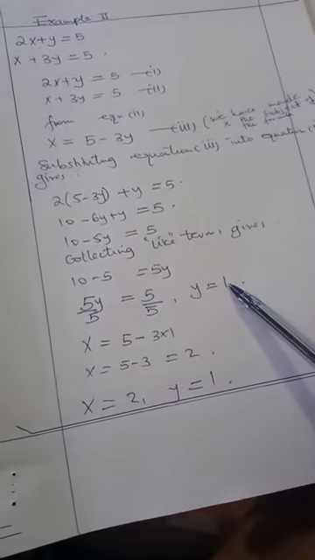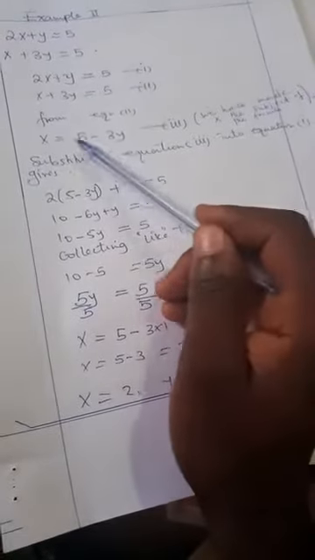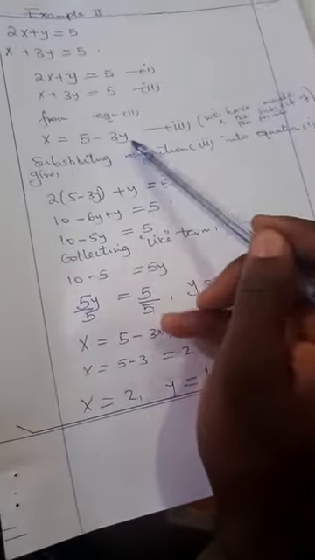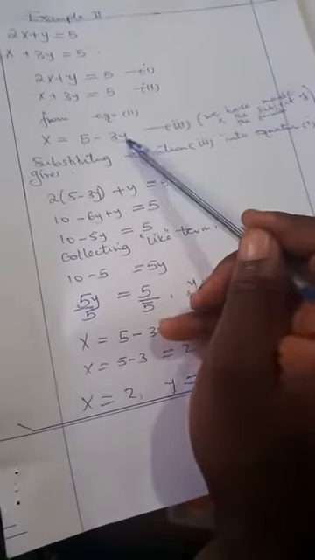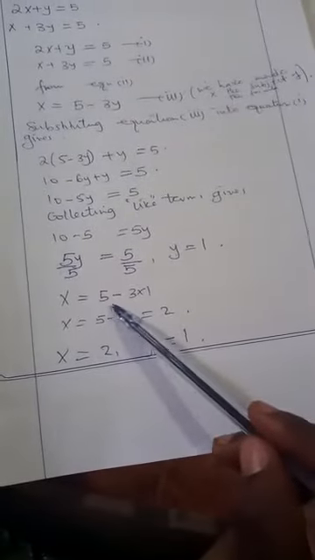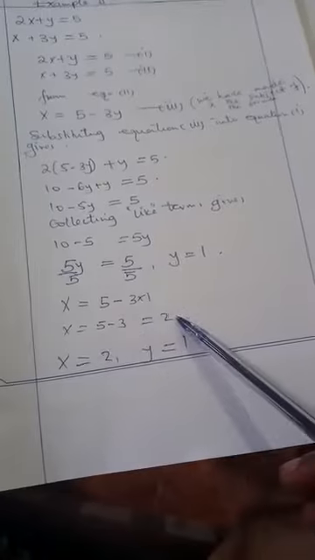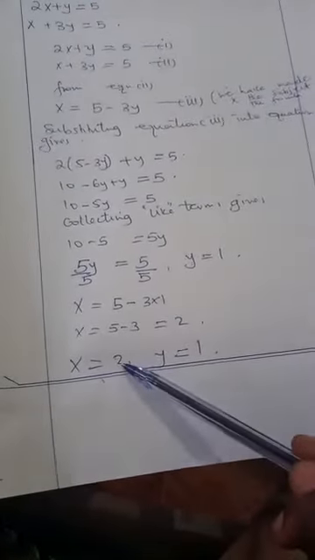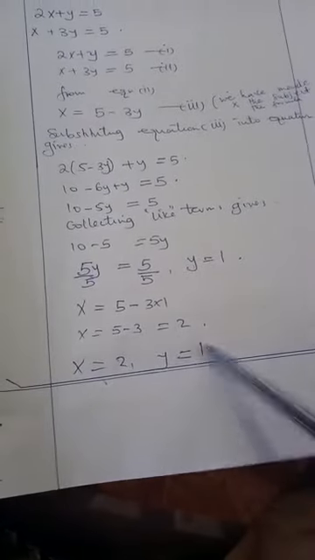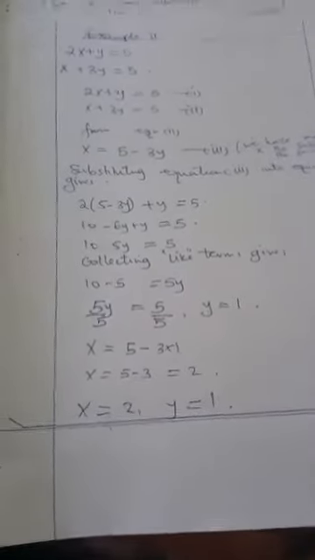We have to find the value of x. But from equation 3, if you will remember, x equals 5 minus 3y. Since we have the value of y as 1, we can substitute here to find the value of x. And therefore, our x becomes 5 minus 3 times 1, because y is 1, and x is going to be 2. And so we shall conclude that x equals 2 and y equals 1. And we shall have solved the simultaneous equation.